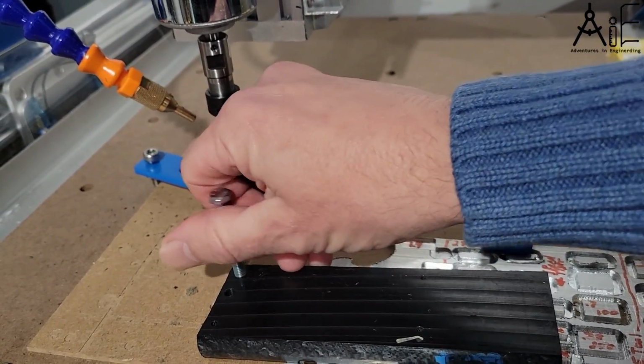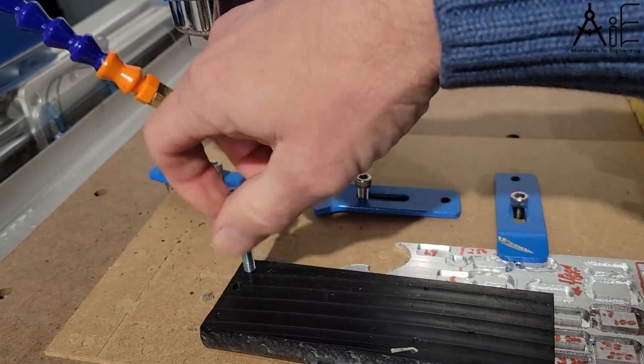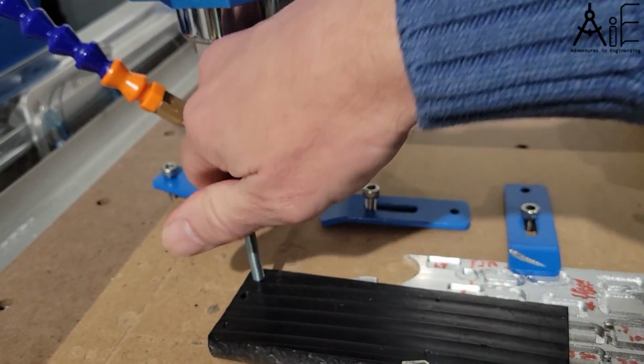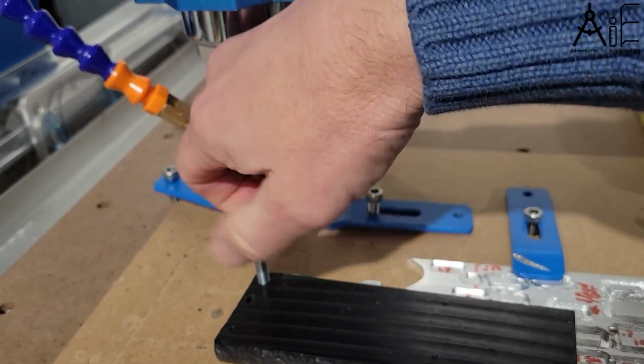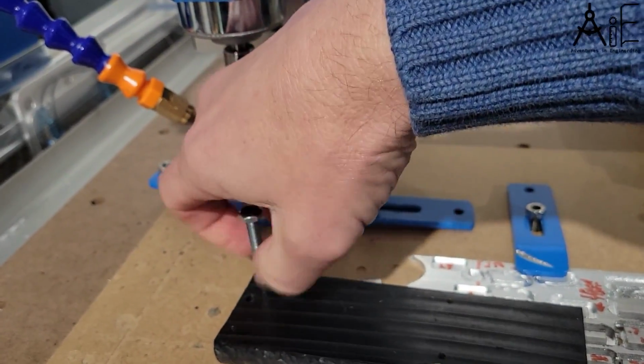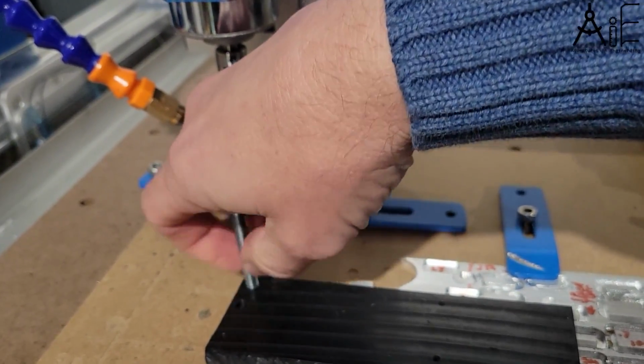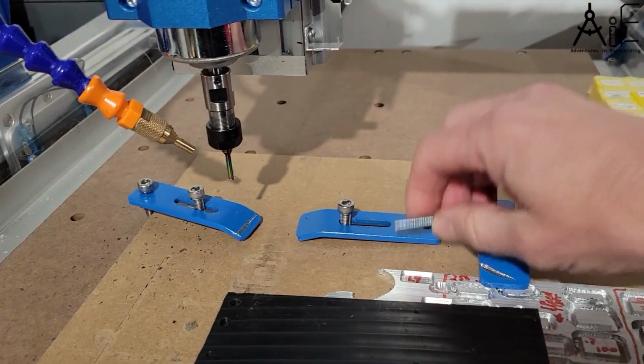So when you're done, you have a threaded part that just works. You don't have to retap it, you don't have to cut a hole and then tap it later. You just make it part of your process.